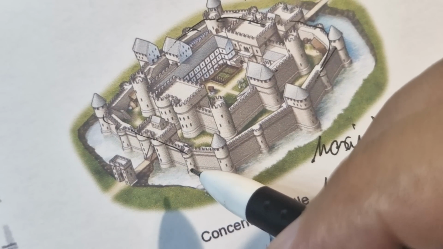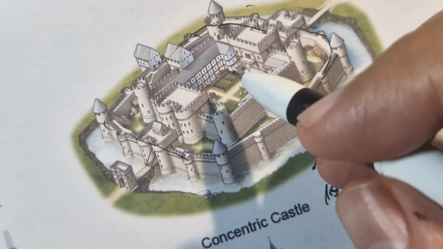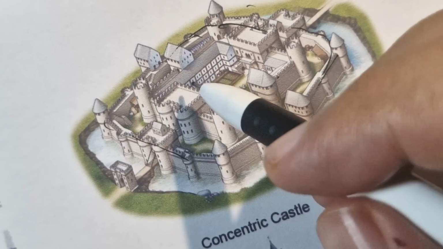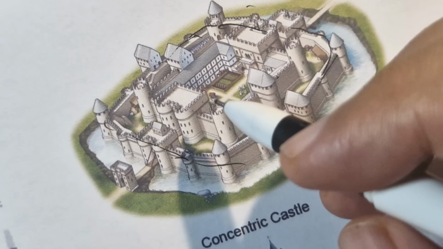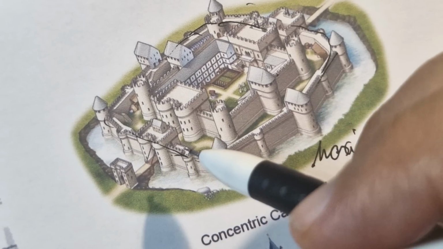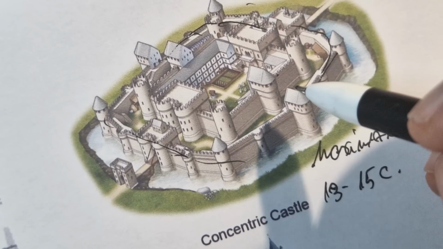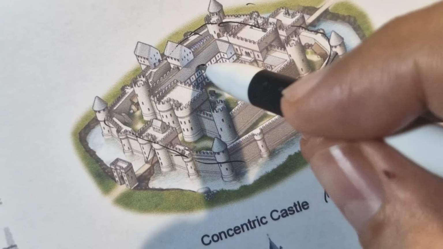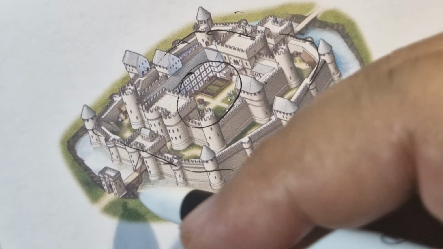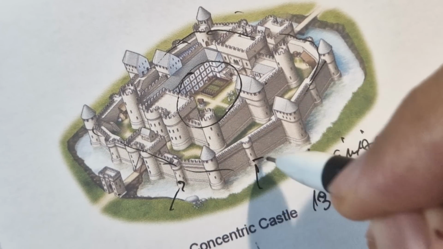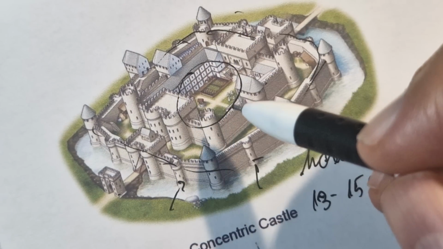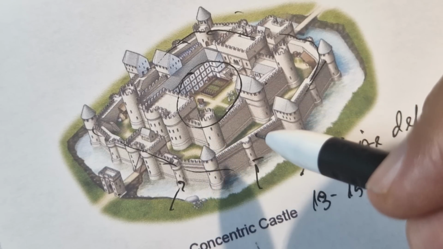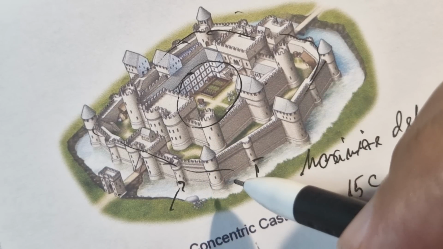Extremely strong defense due to multiple layers of walls is one of their advantages. Attackers had to breach several barriers before reaching the inner keep of the castle, so it was very hard to conquer. Towers and garden walls allowed for a better field of fire.